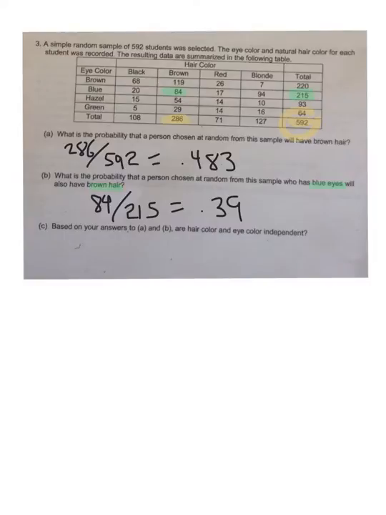Now, based on your answers to A and B, are the hair color and eye color independent? Yes, they are independent because this proportion or probability is different than this one. If they're different, then they are independent. In other words, it wouldn't matter if they had blue eyes. You would get the same proportion of people with brown hair, whether they had blue eyes or not. So again, they are independent because these two numbers are not the same. Okay, let's go to the next one.